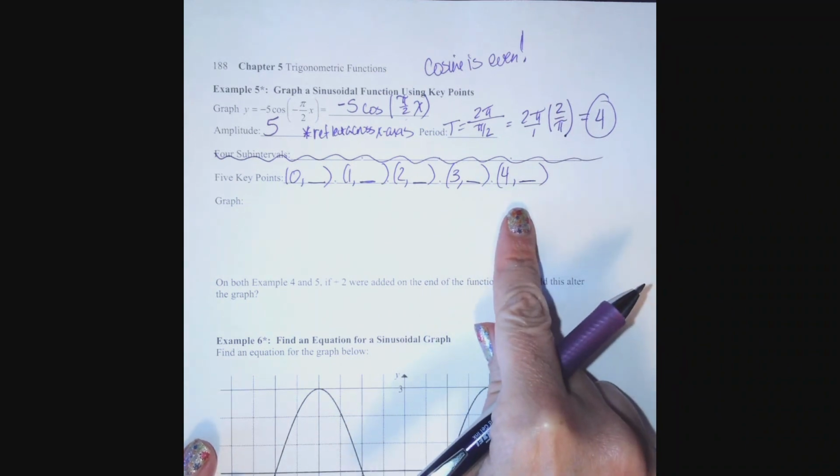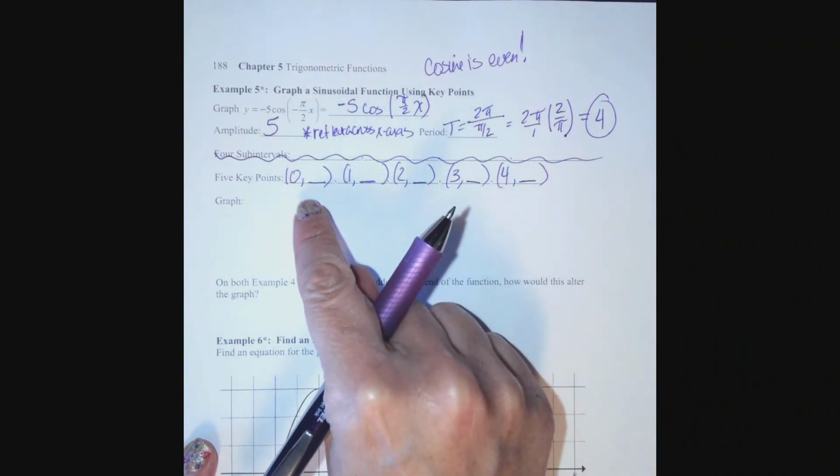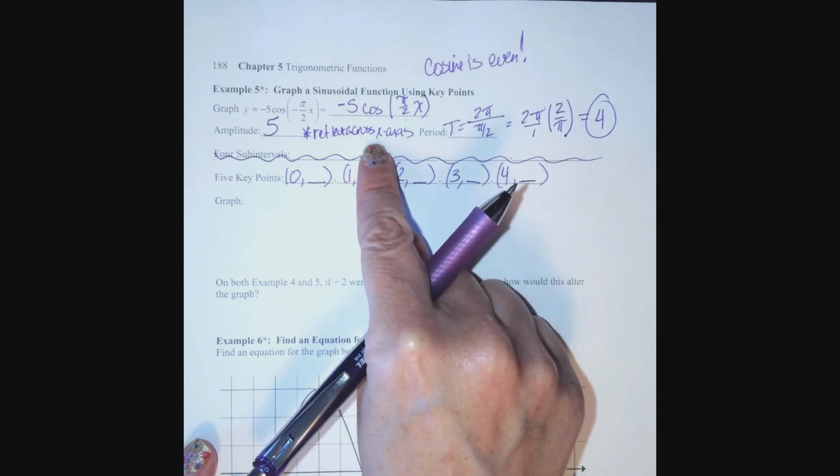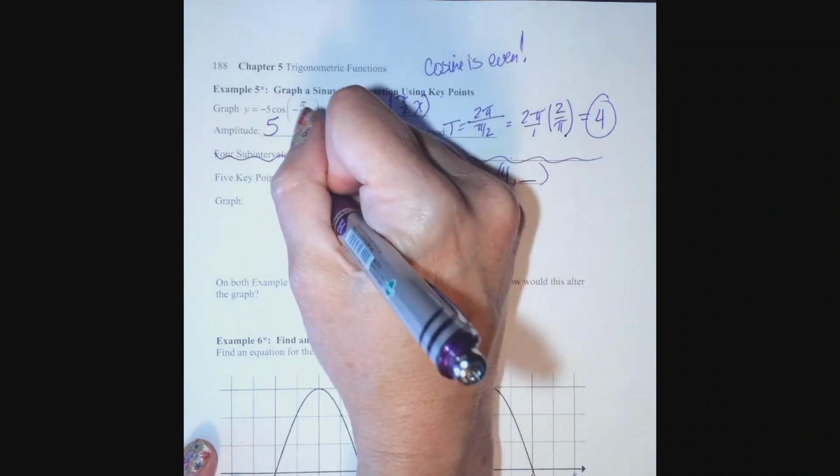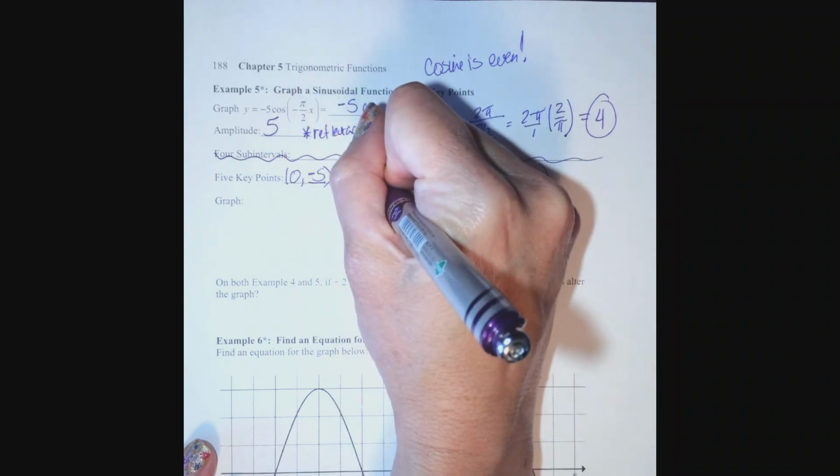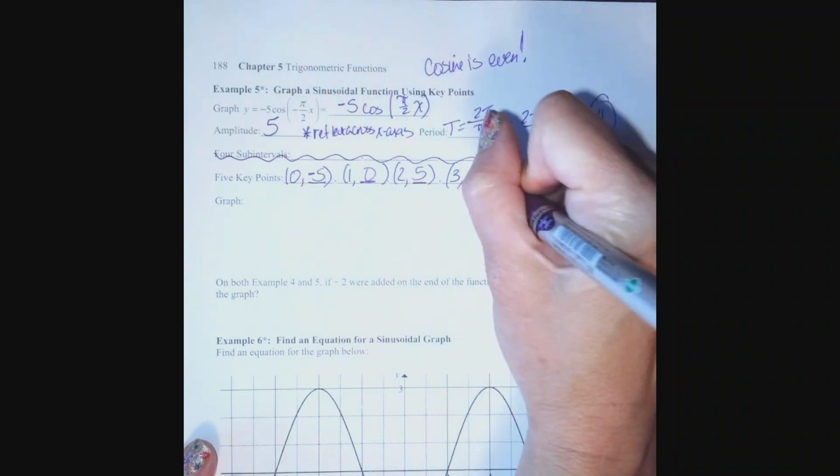Now what about y? I don't have a center shift, so I'm going up and down from center. I'm graphing cosine, which usually starts at peak, but we reflect it. So it's going to start at trough. Where is trough? -5. Then I go to center, peak, center, back to trough. Okay, we've got that information.